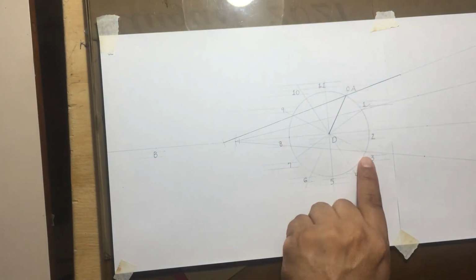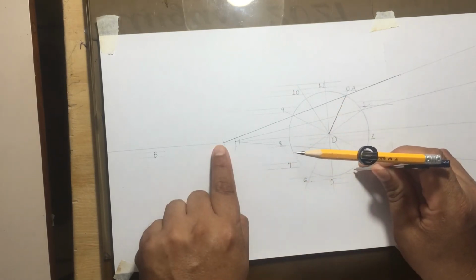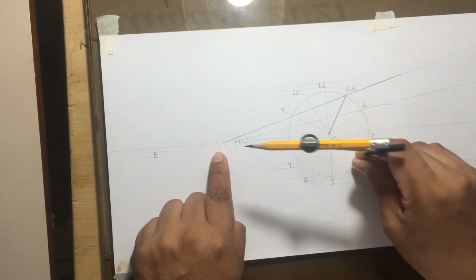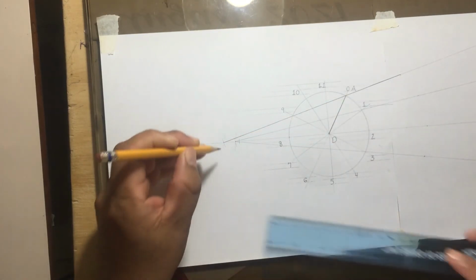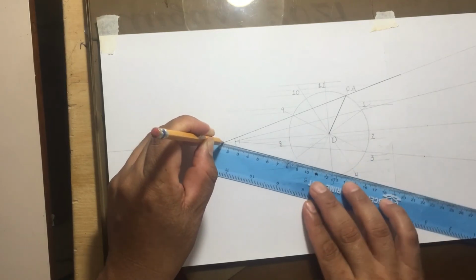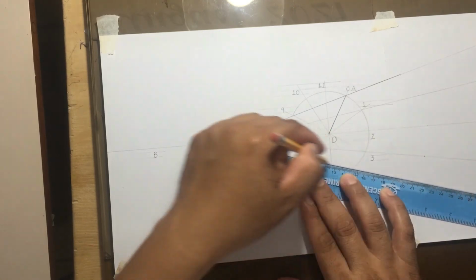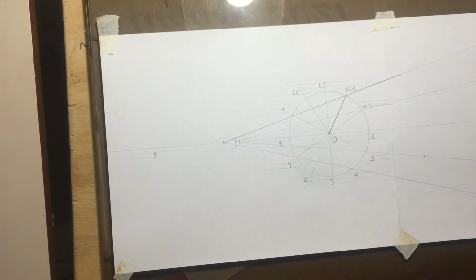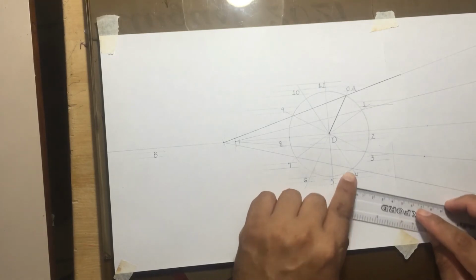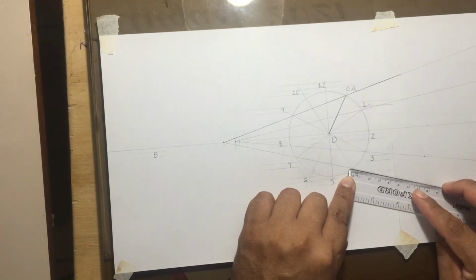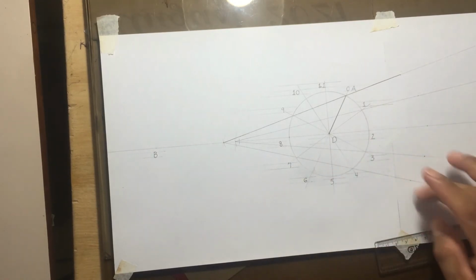I move on. This is 3. I move on to 4 now. 4 and A should coincide here at the same point. If you notice, it does. So join now to 4 and I will extend. Okay? Try not to darken. I think I darkened this too much. So from 4, I do 60. 4th point.